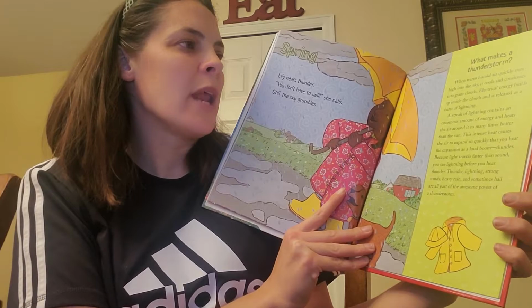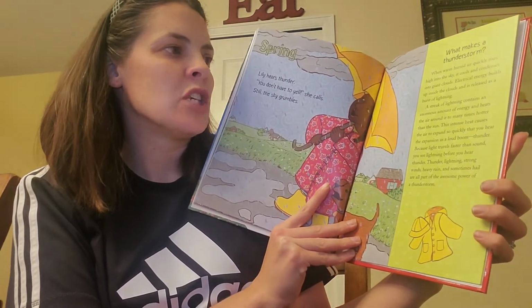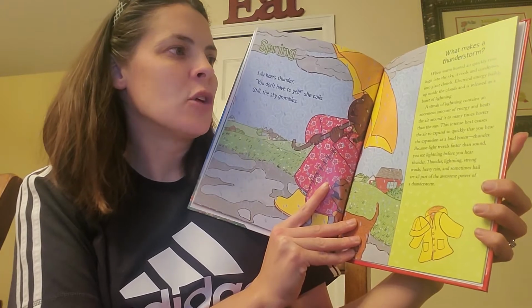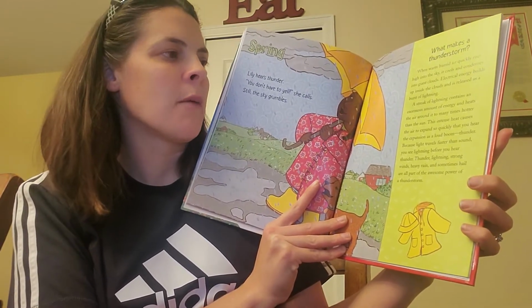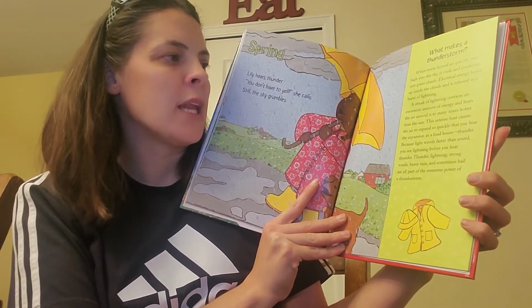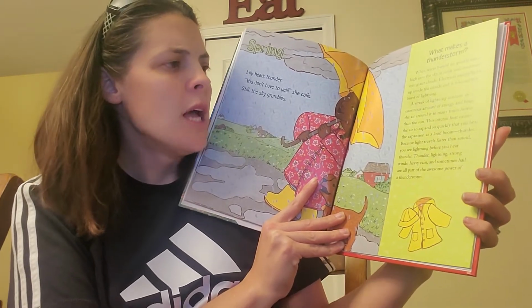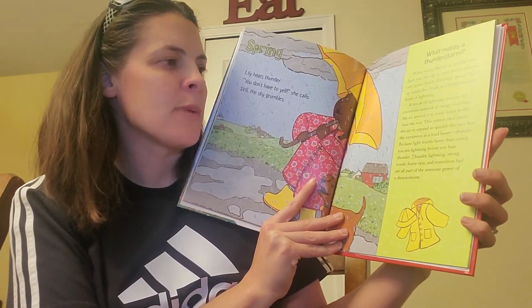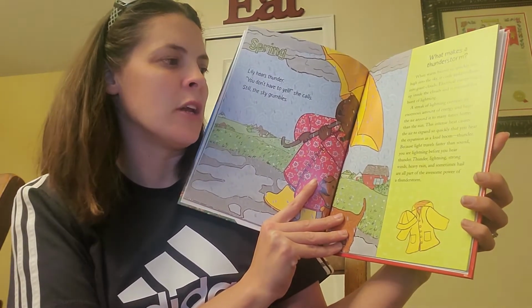When warm, humid air quickly rises high into the sky, it cools and condenses into giant clouds. Electrical energy builds up inside the clouds, and it is released as a burst of lightning. A streak of lightning contains an enormous amount of energy and heats the air around it to many times hotter than the sun. This intense heat causes the air to expand so quickly that you hear the expansion as a loud boom and then a thunder.